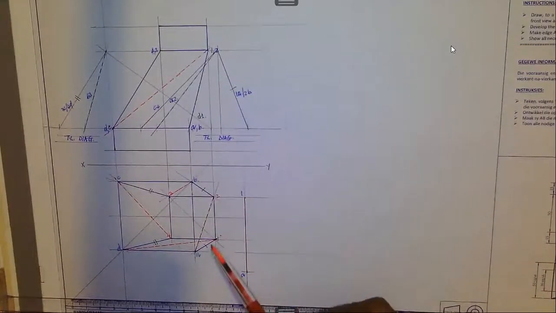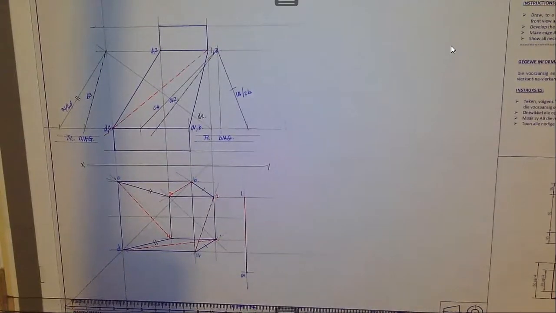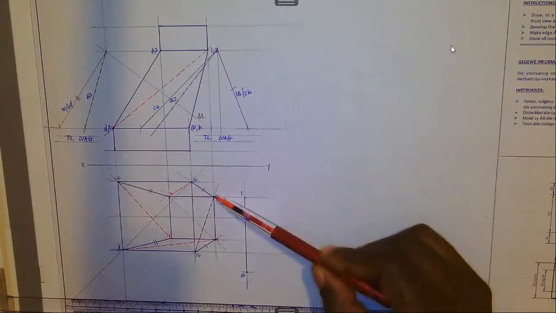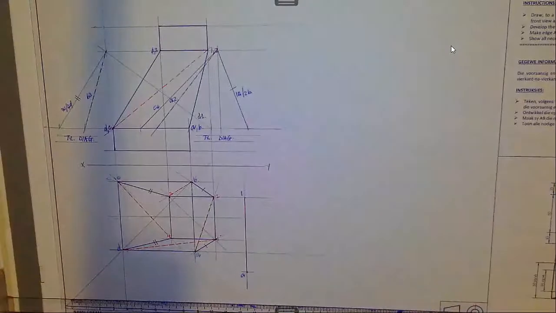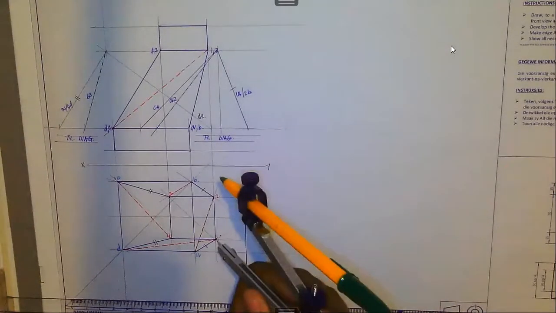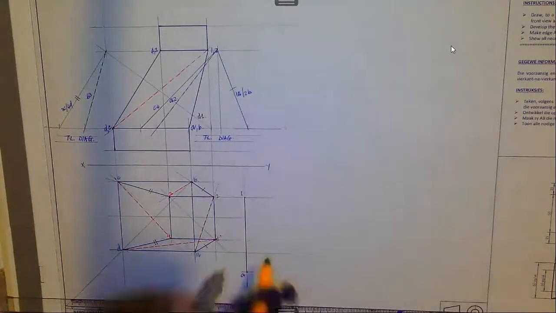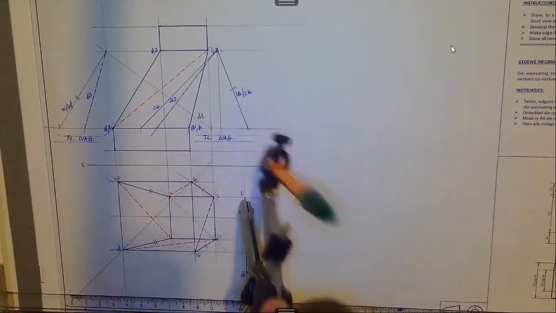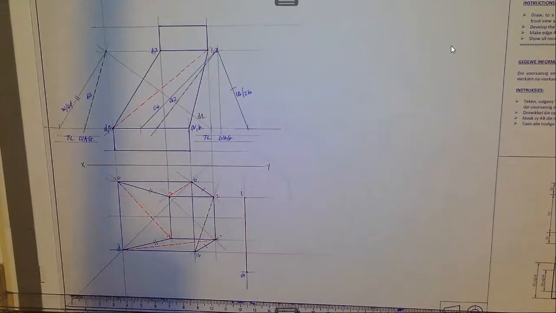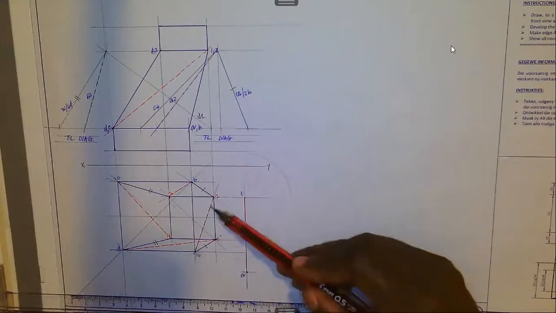The next point that I would require to have is point number 2, right? Now, is this point number 2 a true length? Yes, because it is seen as a point in the front view. So you take 1 to 2, which is a true length, right? You stand at point 1 and you describe an arc like that, right? Then you take the true length A to 2, right? A to 2, right?